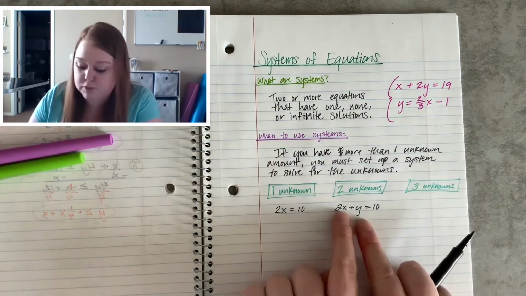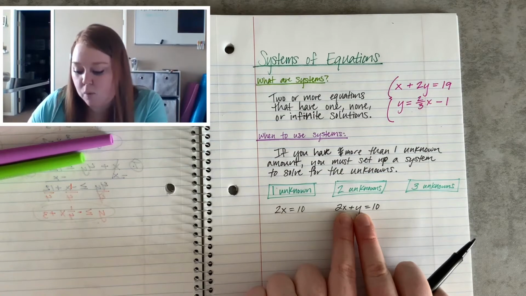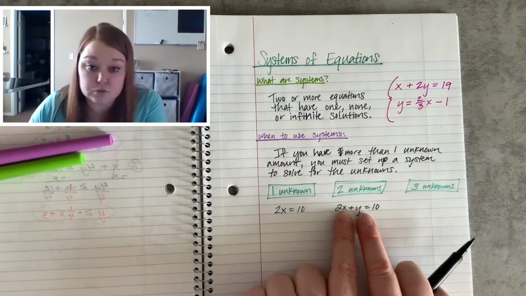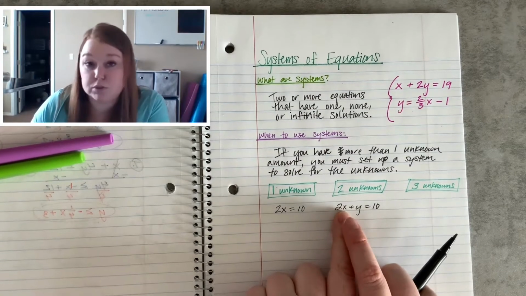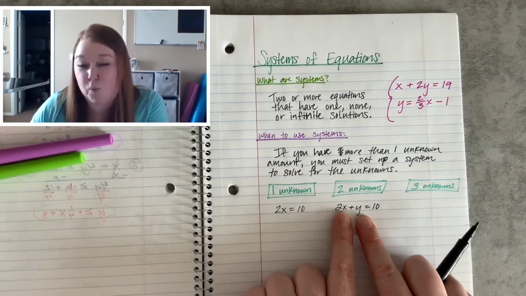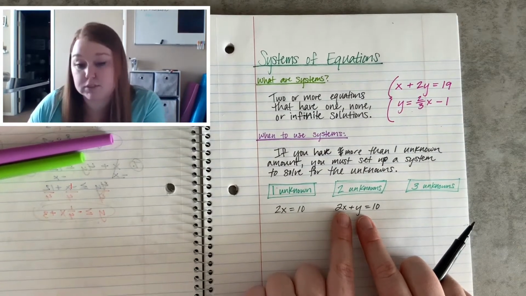For example, if you were to plug in a 1 for x, then that y would have to be 8. 2 times 1 plus 8 is 10. That's a true statement. If that x were 5, then the y would have to be 0. 2 times 5 plus 0 is 10.